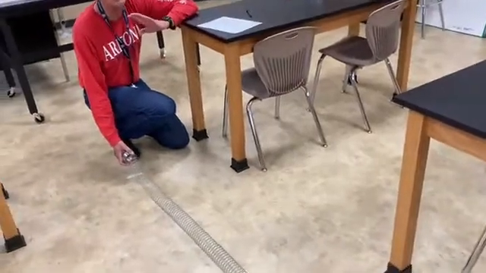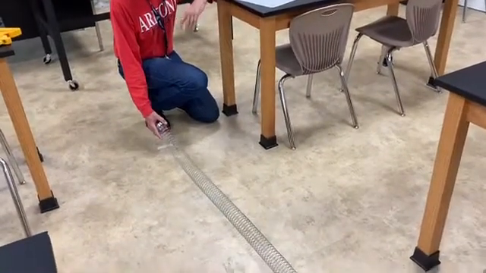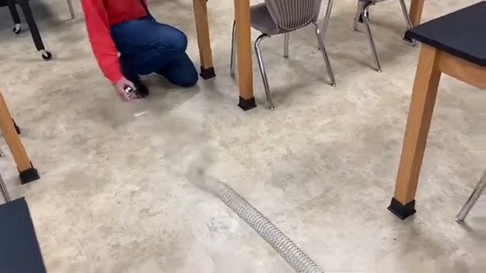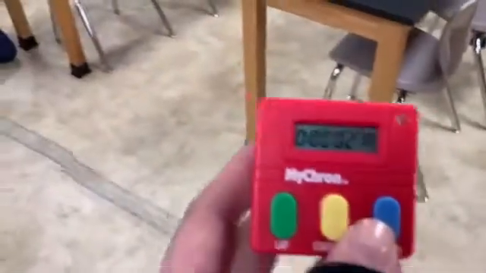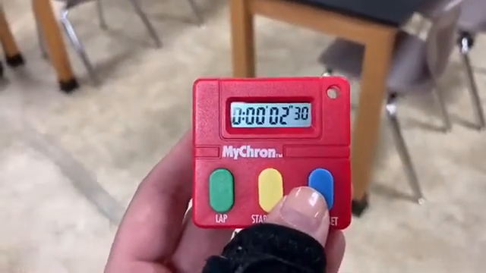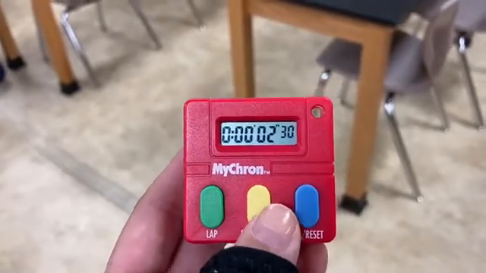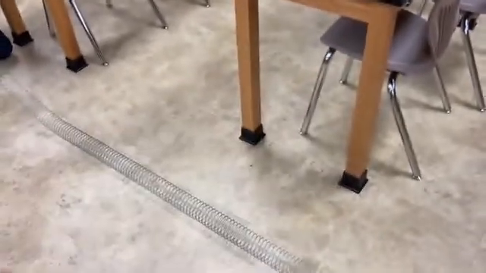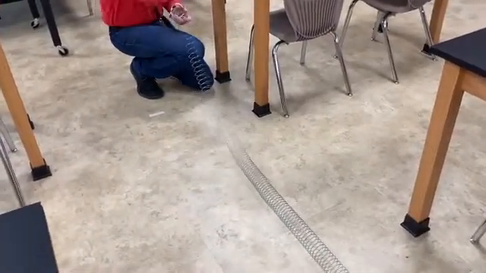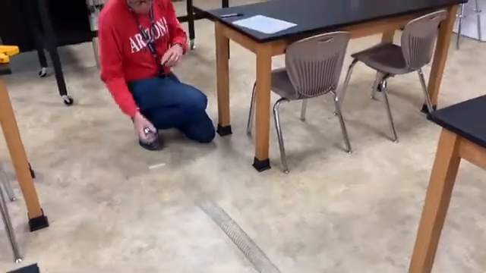Okay, so this is going to be a medium amplitude, okay? 1, 2, 3, go. 2.30 seconds. Okay, I'm going to just write that down here, and then we will put that up on the board in a minute. Okay, 2.30 seconds. That's the medium amplitude. And actually you saw that was pretty small, wasn't it?